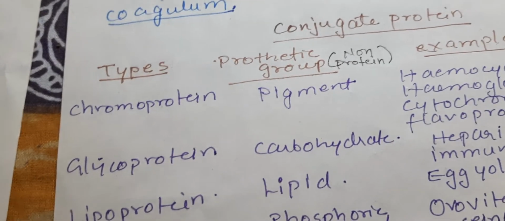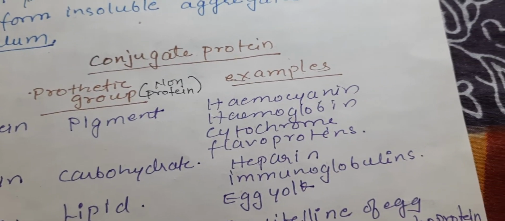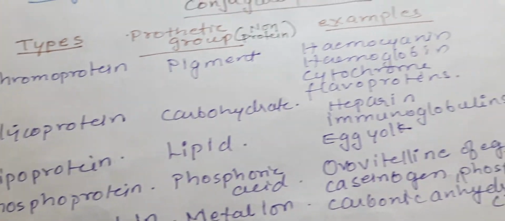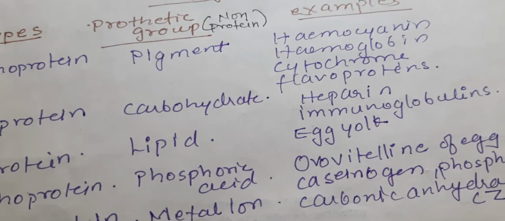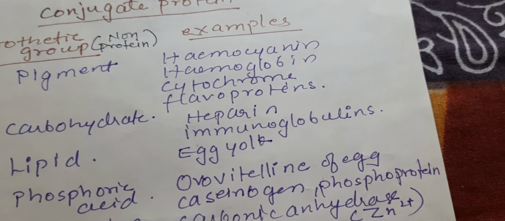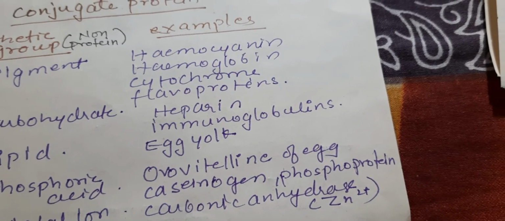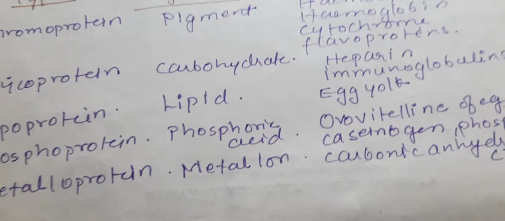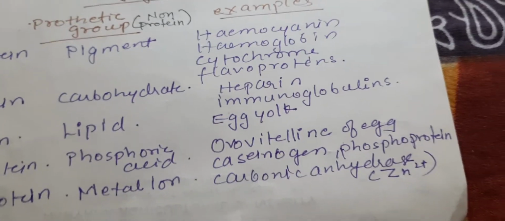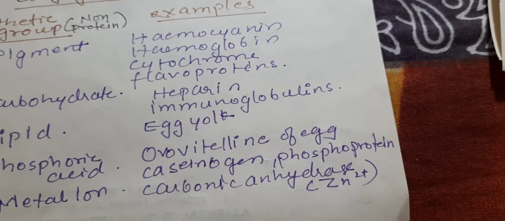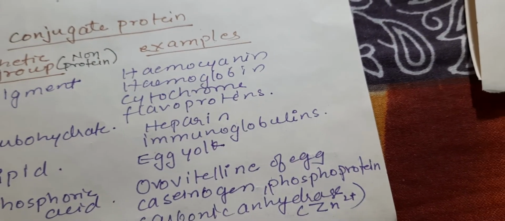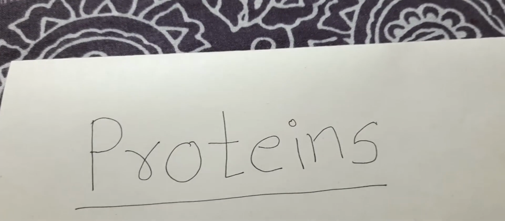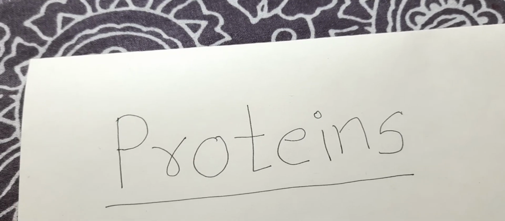Now, another is glycoprotein. The prosthetic part is carbohydrates such as heparin, immunoglobulins. Lipoprotein, the prosthetic part is lipids such as egg yolk. Phosphoprotein, the prosthetic part is phosphoric acid such as ovovitellin of egg, caseinogen, phosphoproteins. Metalloprotein have a metal ion as a prosthetic part, such as carbonic anhydrase, even hemoglobin which has iron as a prosthetic part, so it also falls into this category.